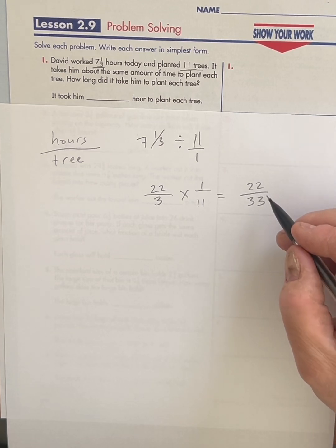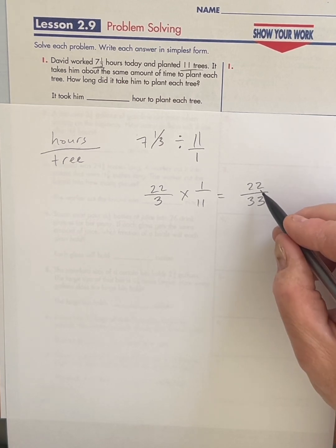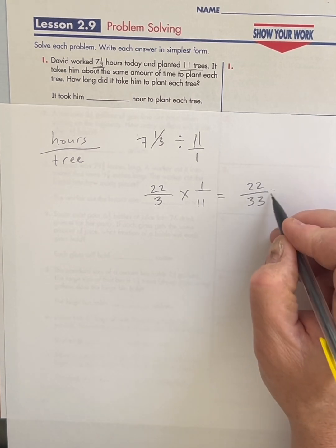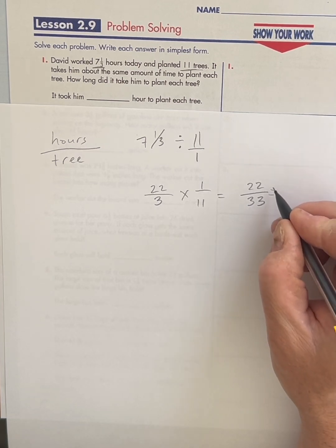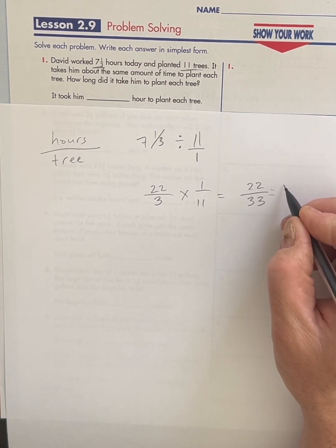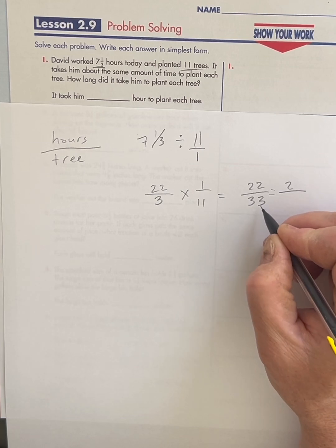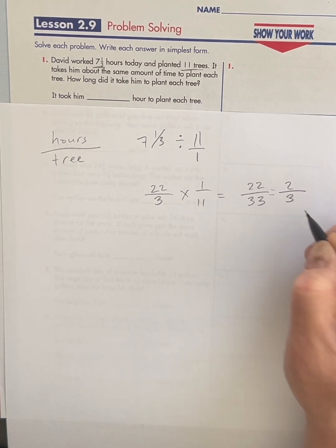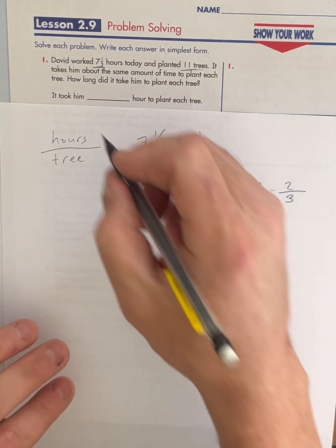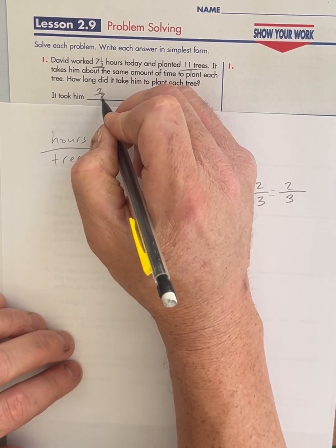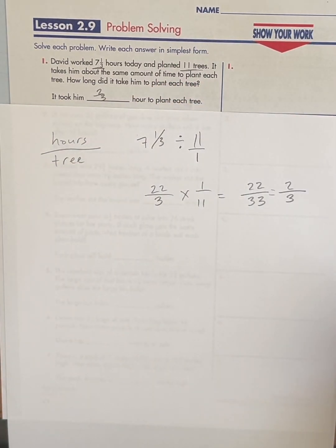And you can see I can divide both these numbers by 11. 22 divided by 11 is 2. 33 divided by 11 is 3. So it took him 2/3 of an hour to plant each tree.